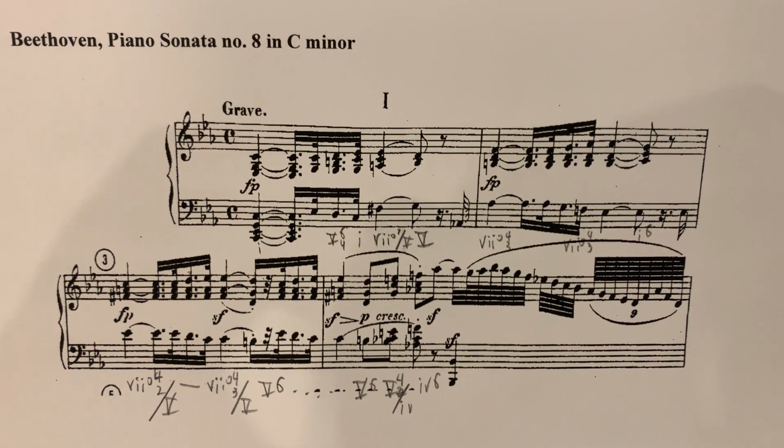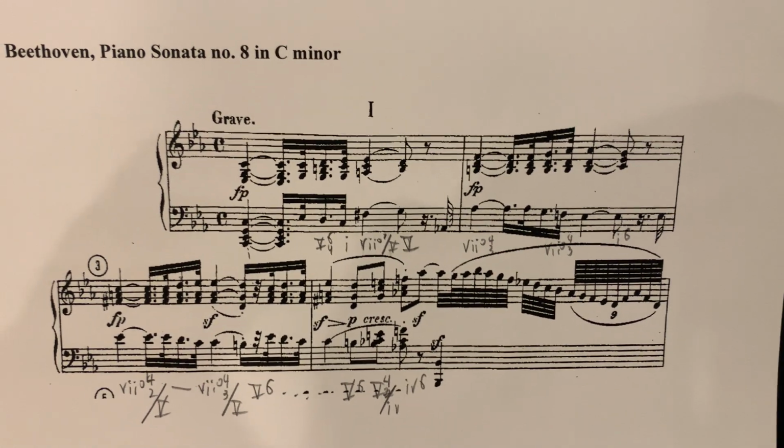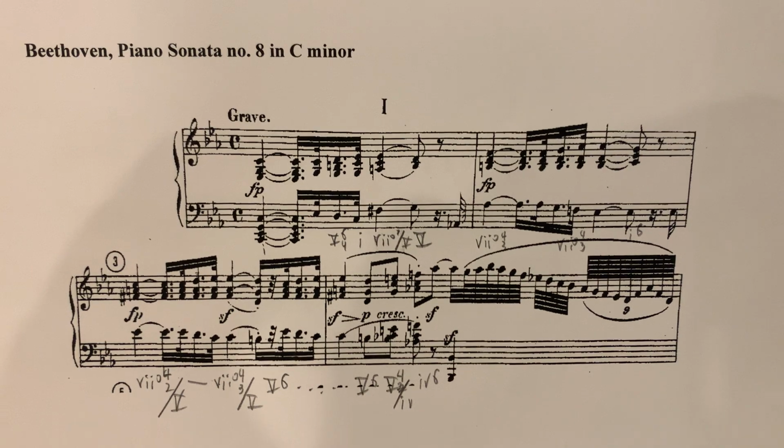All right, so those are some of the basics of applied chords, and we'll continue with this on the next lecture.